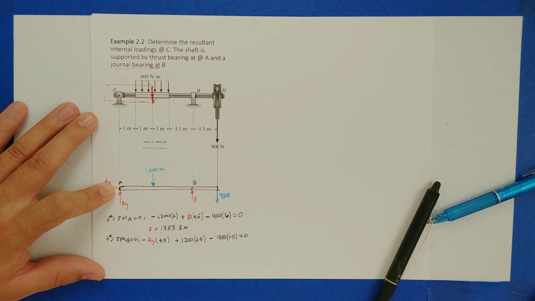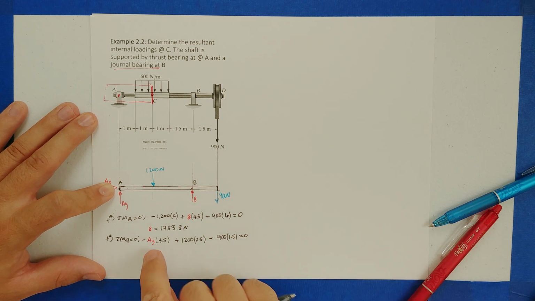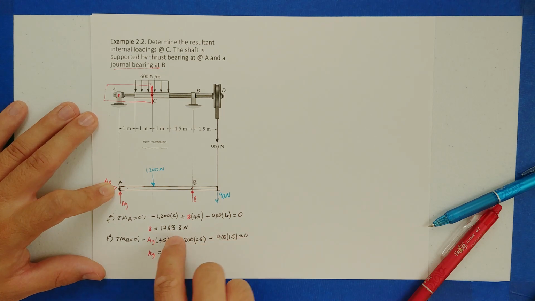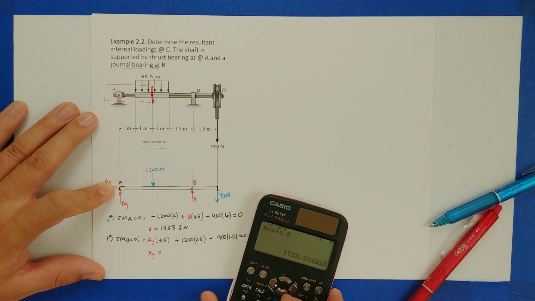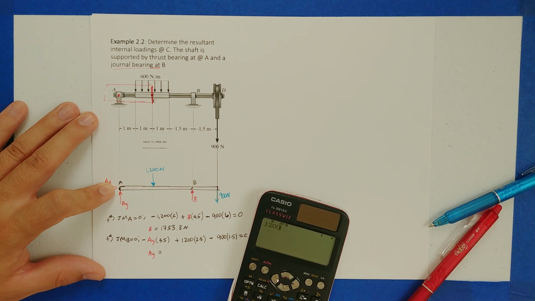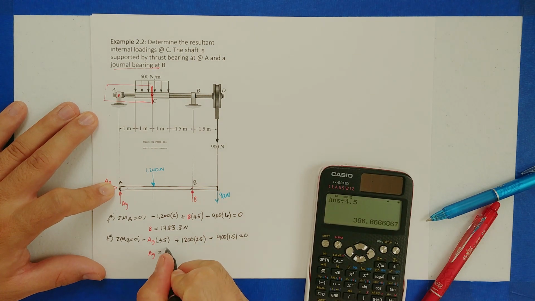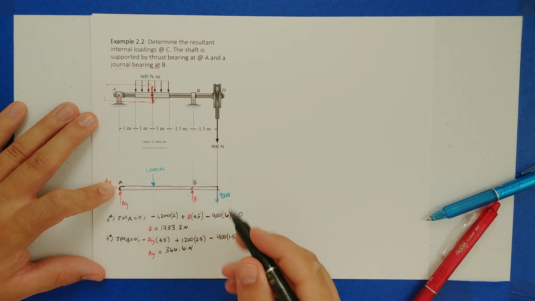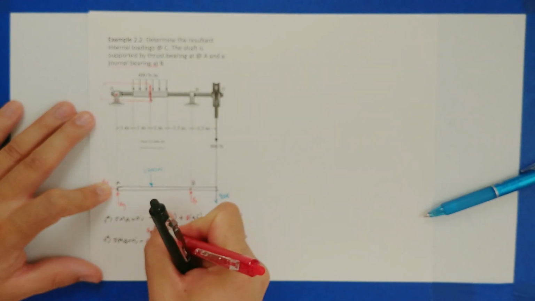So that's our equation. I can solve for AY over here. Because it's negative, I would move it to the other side, keep all of this, and then divide by a positive 4.5. So that would mean I have 1,200 times 2.5 minus 900 times 1.5, the answer divided by a positive 4.5. Then I get 366.6 newtons.